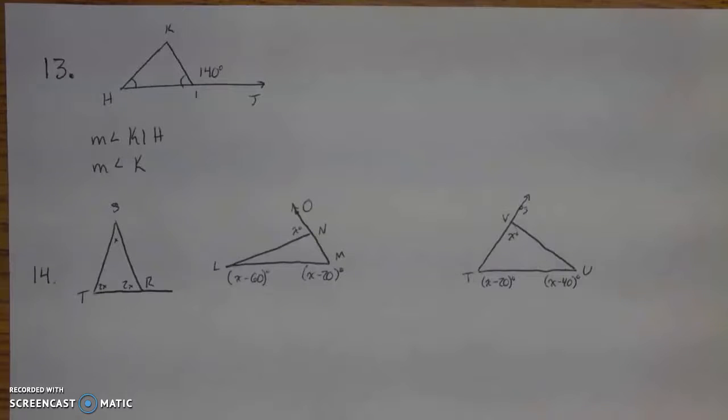Hello everyone, today we're going to be going through answers from 4.1 homework, and you guys can see in Classroom that I've already posted the full answer key to this section. What I want you guys to do is go through and fix the problems that you've got wrong.